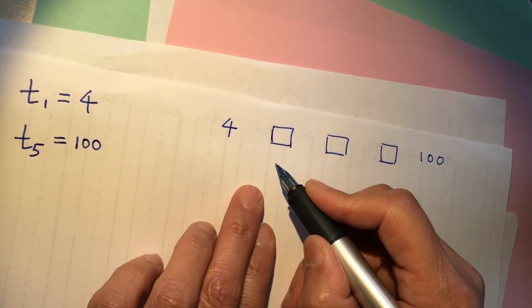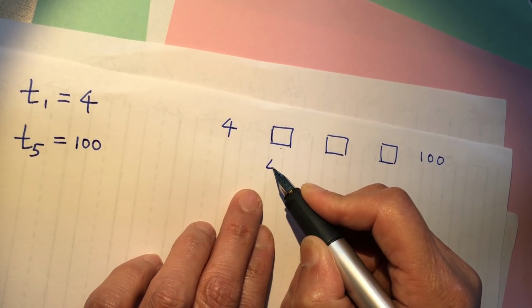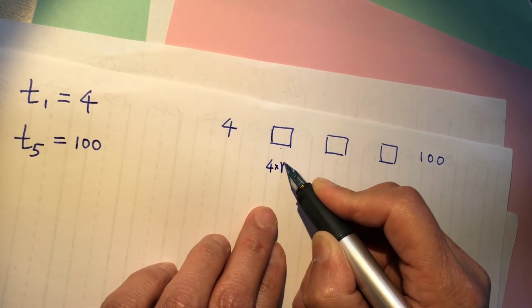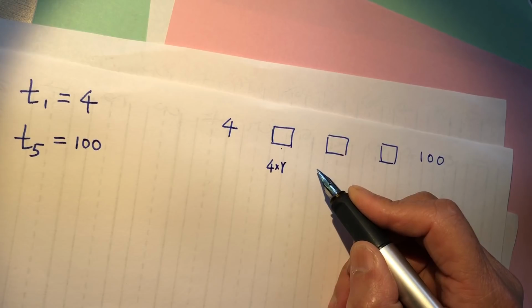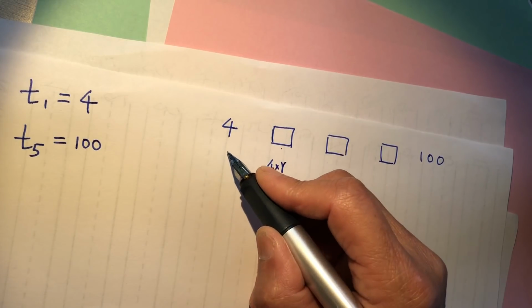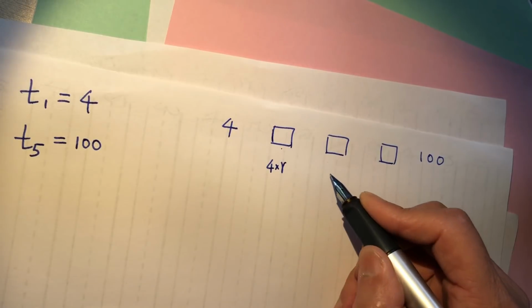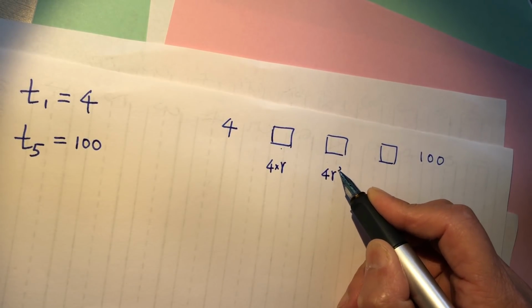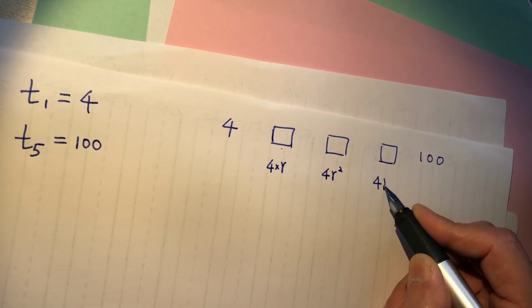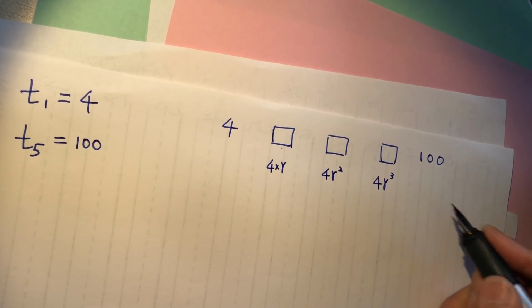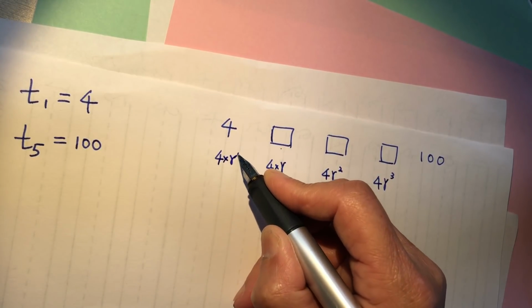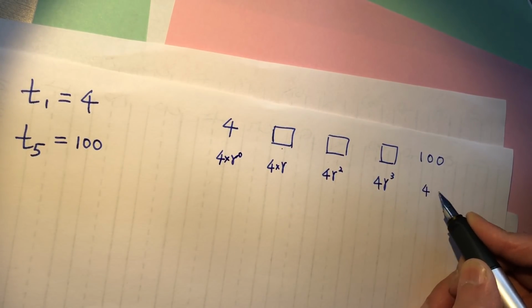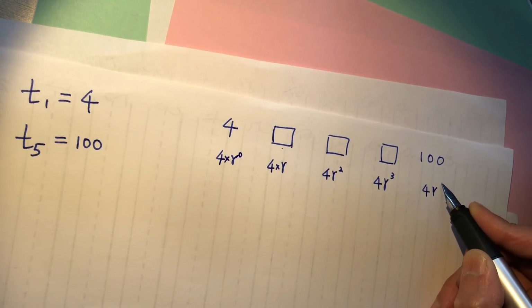Now, the terms should be 4, 4 times a rate, 4 times the rate to the 2nd power, 4 times the rate to the 3rd power, and the last is 4 times r to the 4th power.